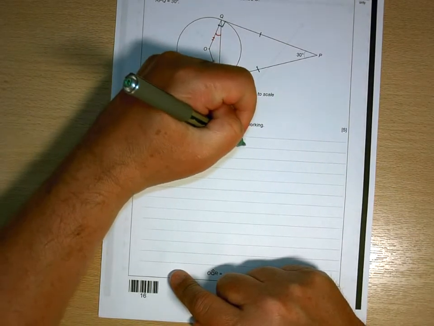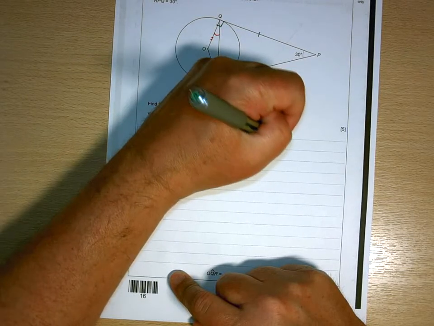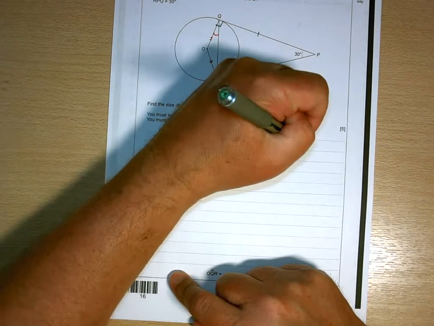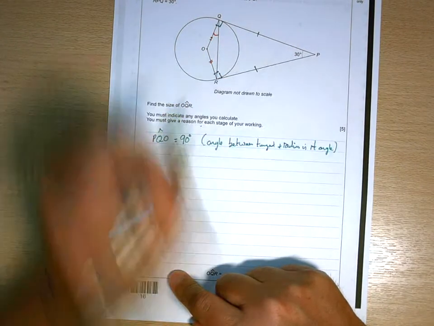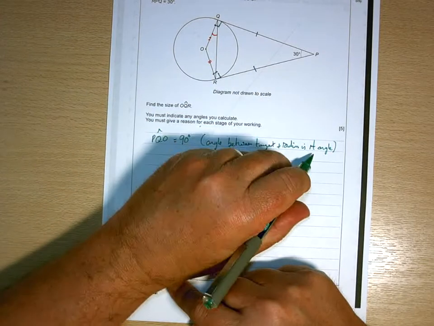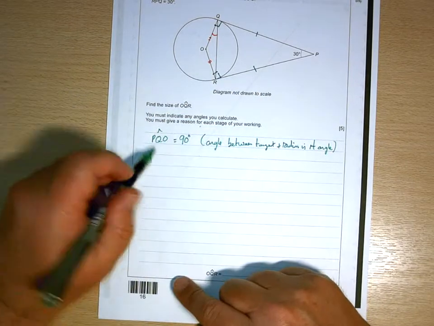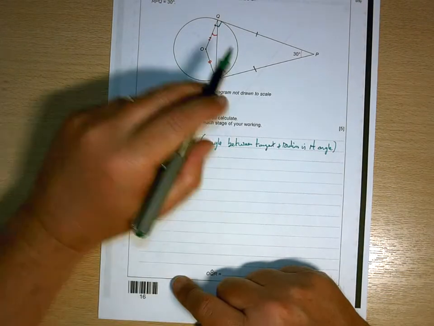Angle between tangent and radius is right angle. So that means PQO is 90 degrees.